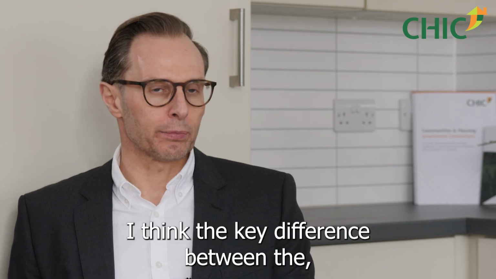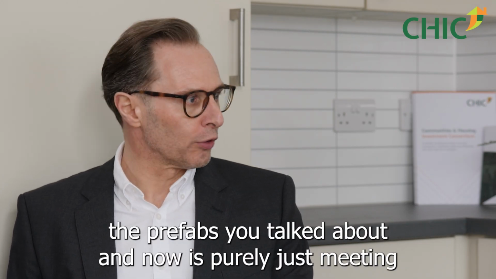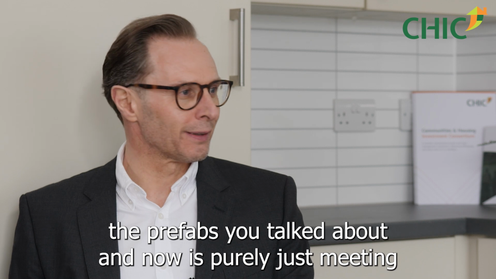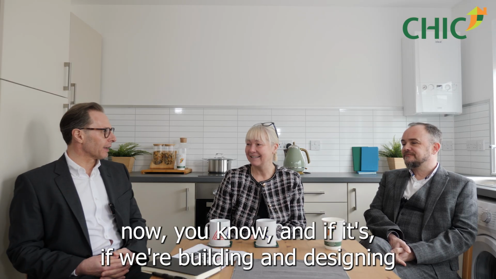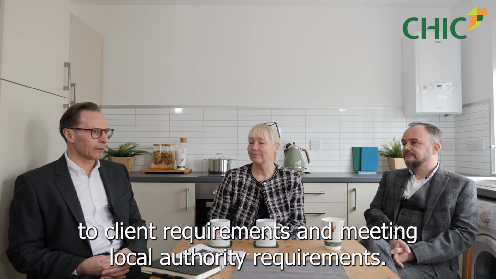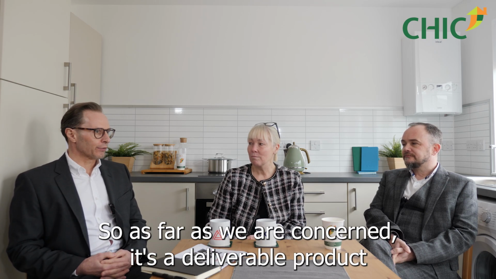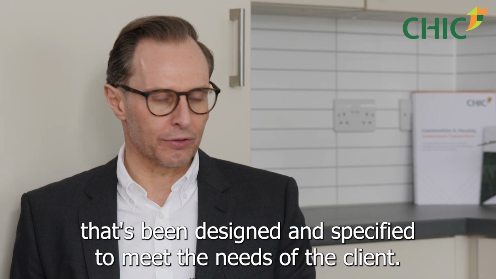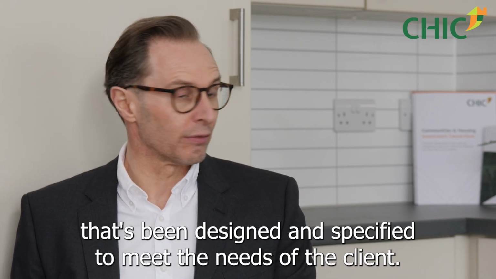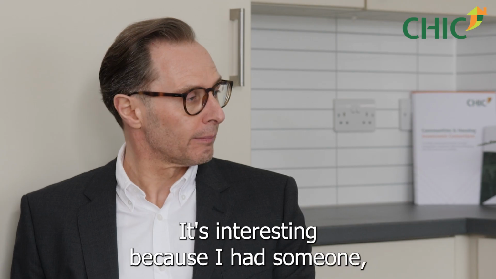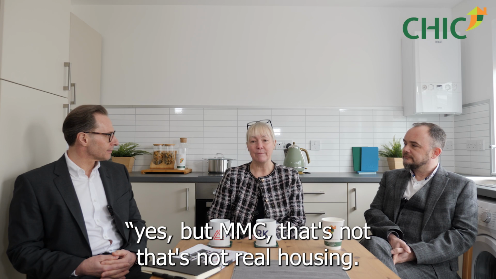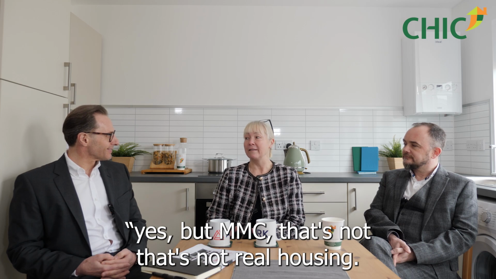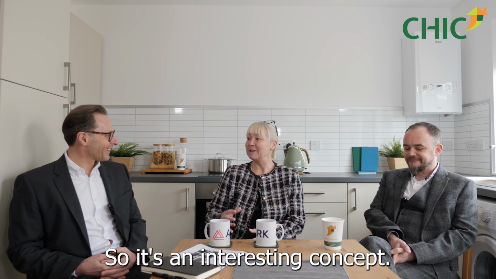I think the key difference between the prefabs that you talked about and now is purely meeting the building regulations, and designing and building to client requirements and meeting local authority requirements. So as far as we're concerned, it's a deliverable product that's been designed and specified to meet the needs of the client. It's interesting because I had someone talk to me about MMC the other day, and they said, yes, but MMC, that's not real housing, that's just temporary. So it's an interesting concept.